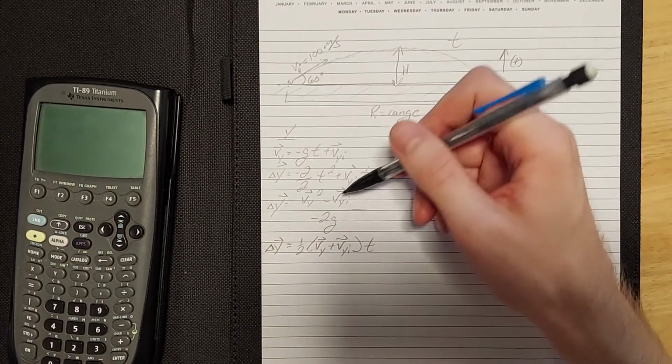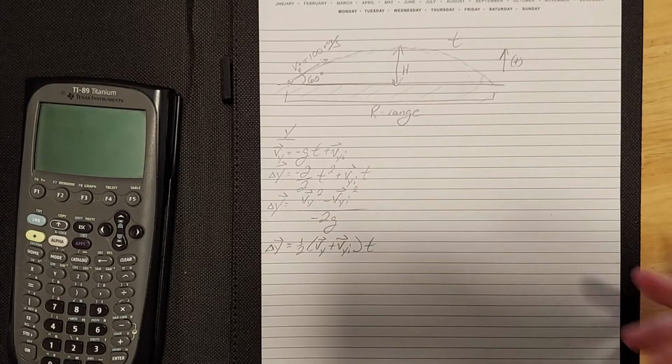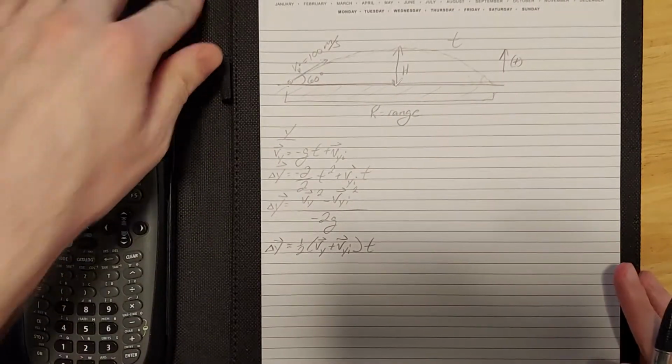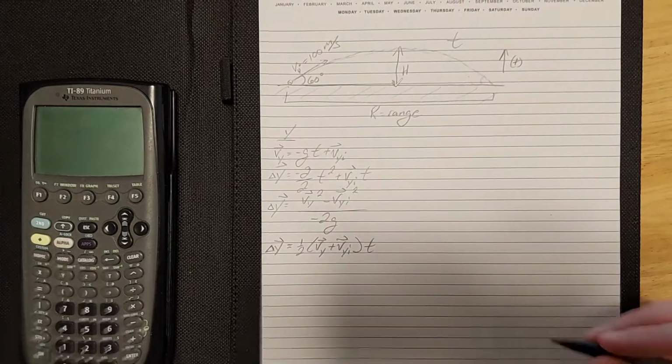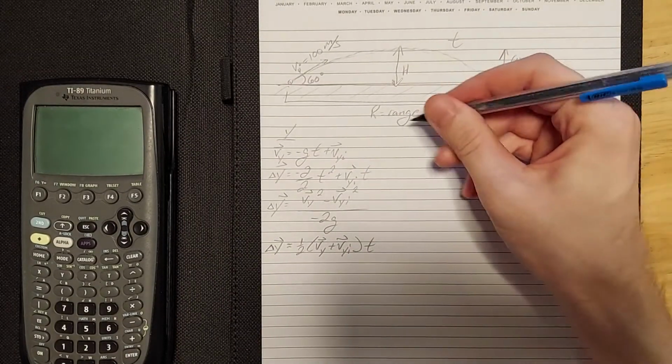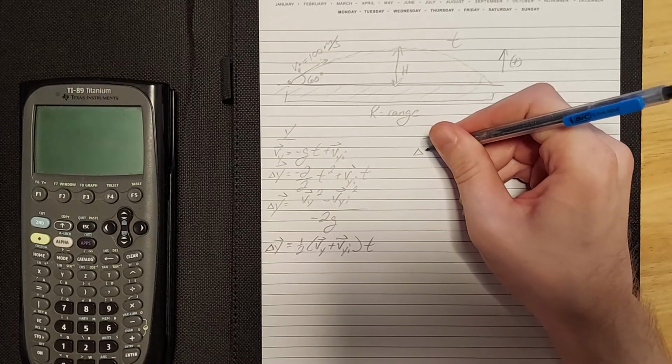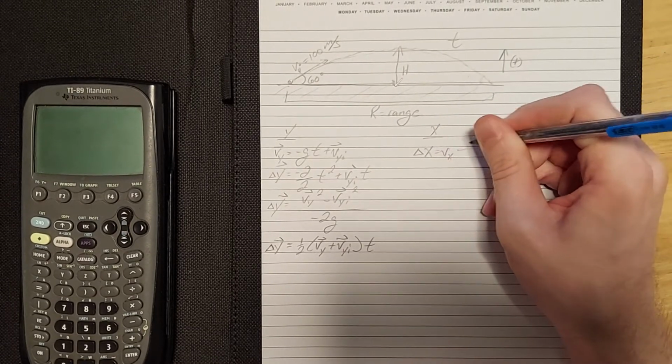Are you going to ever get marked wrong if you don't put vector symbols on these things? No, I've never encountered a situation where a grader would mark you wrong for not putting the vectors. I'm just putting them on here for you. And then the x direction, of course, we've got our delta x equals vxt.